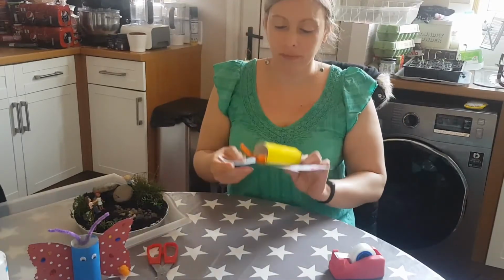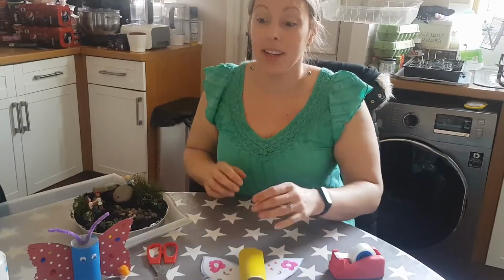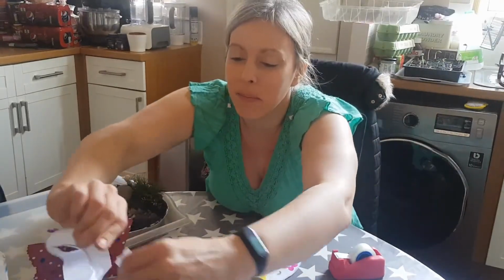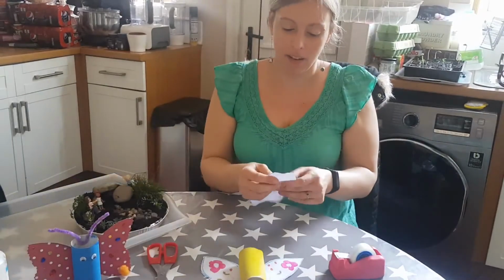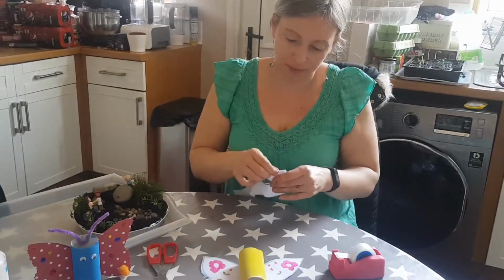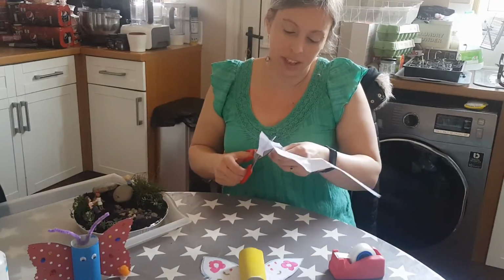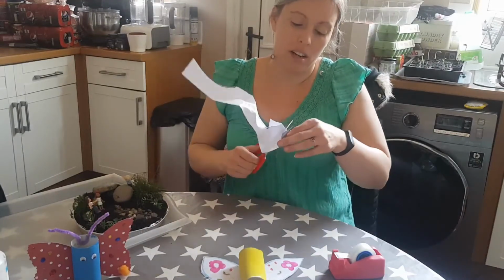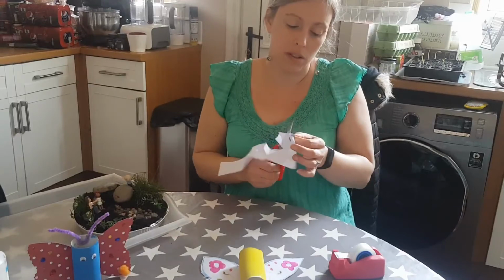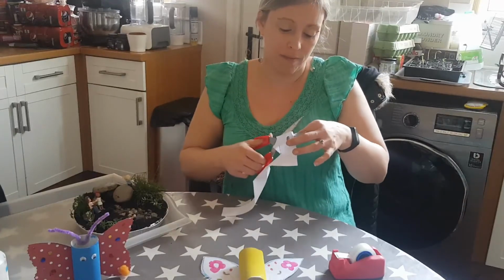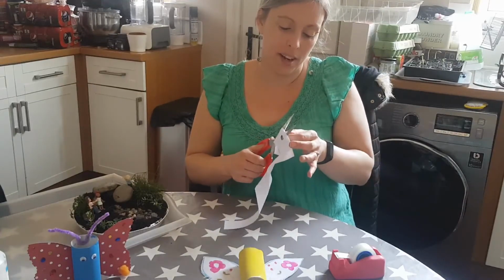That. And so all we're missing now is some eyes. So we're going to take some of the paper that we cut off earlier from our butterfly, fold it in half, and just cut a little round circle out. And because we folded it in half, we are cutting 2 circles in one go. So let's just cut around-ish.